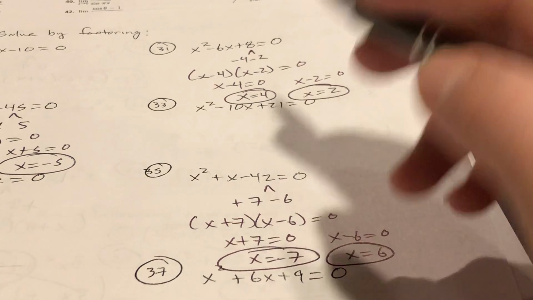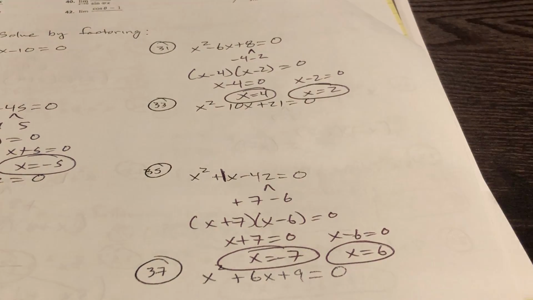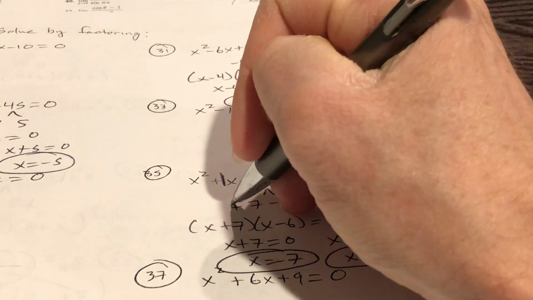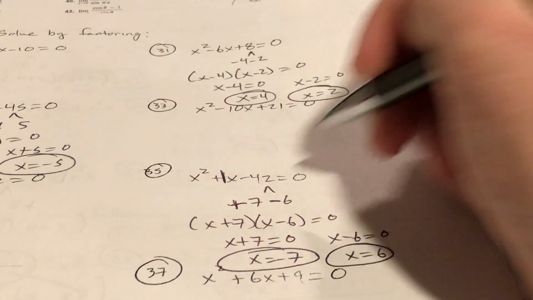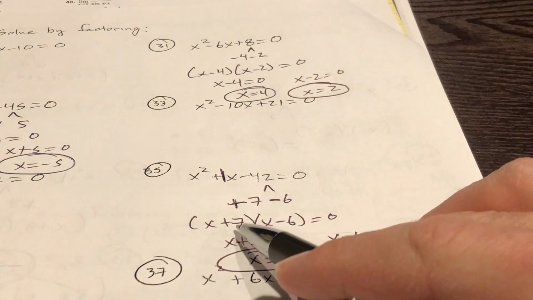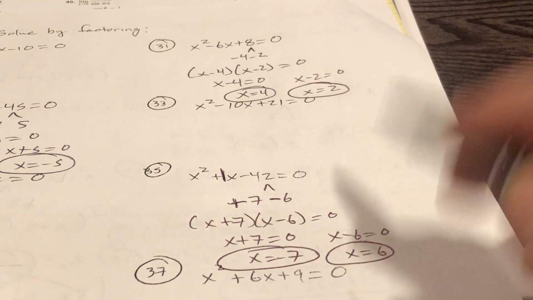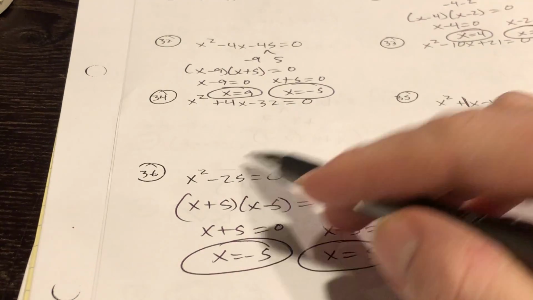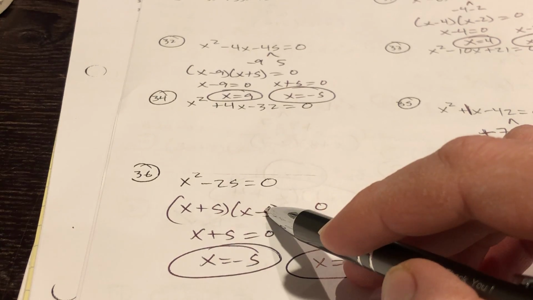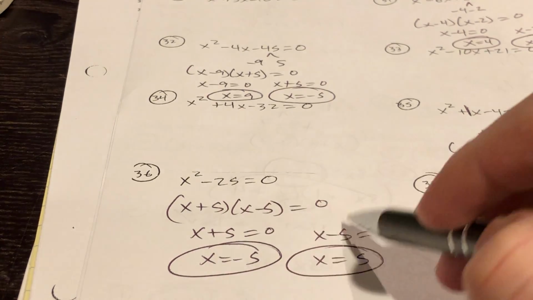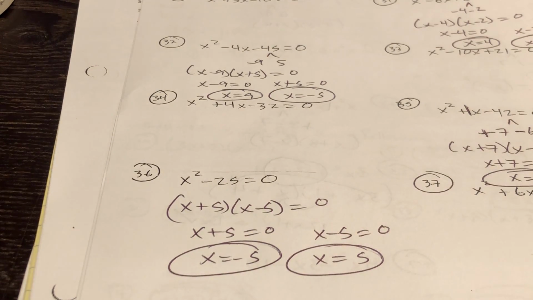Multiplies to 42 and differs by 1. 7 and 6. Middle term is positive, so 7 is positive. 6 is negative. (x plus 7)(x minus 6) is 0. What multiplies to 25 and differs by 0? Positive 5 and negative 5. x plus 5 is 0, x minus 5 is 0. Those are 2 solutions.